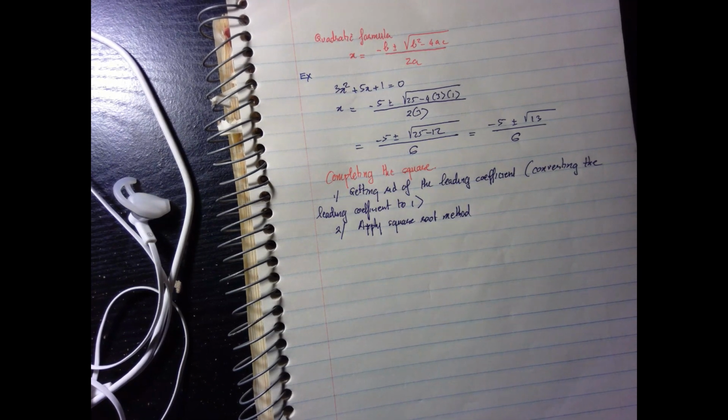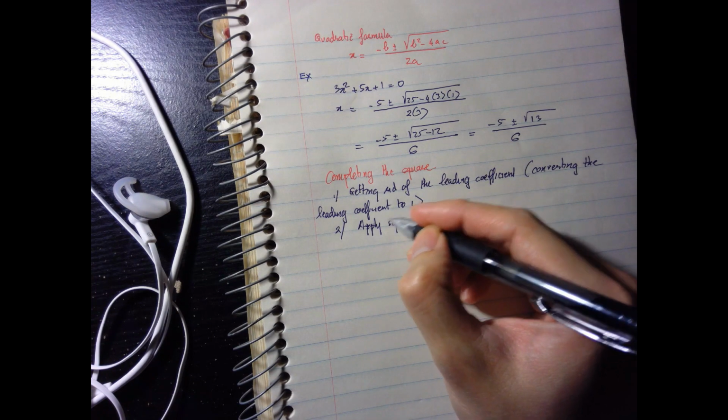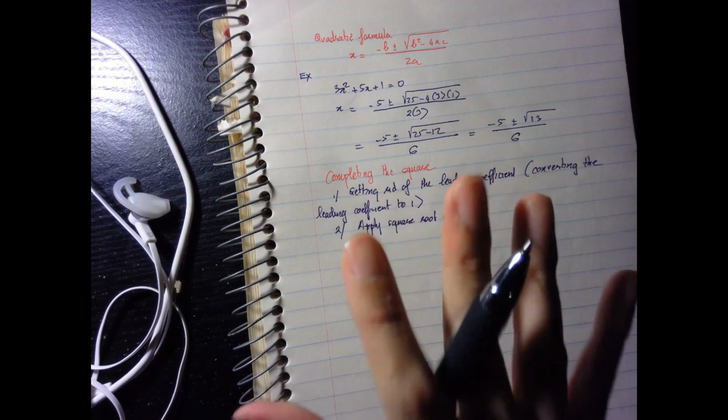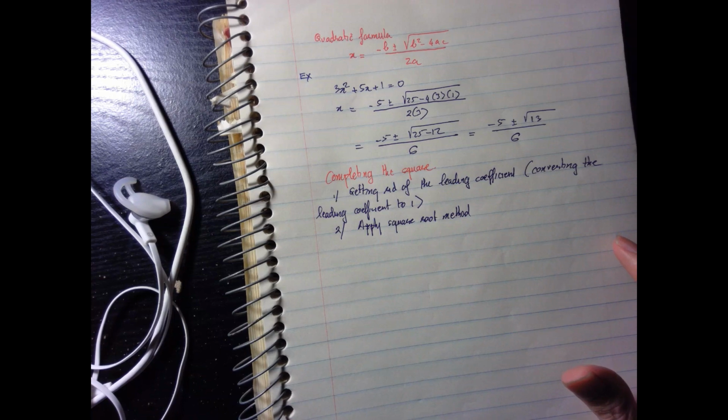There are some minimal steps in between, but these are the 2 main steps you have to do. Okay, because if you don't get rid of the leading coefficient, that'd be very hard, and if you don't know how to apply the square root method, then you cannot get the answer. Okay, let's do this problem.